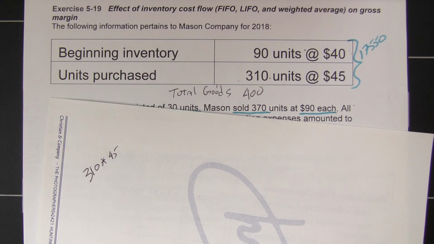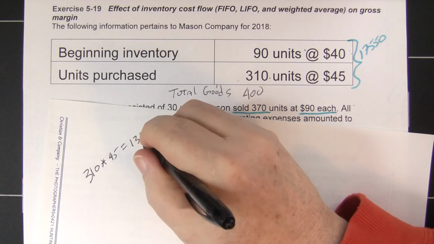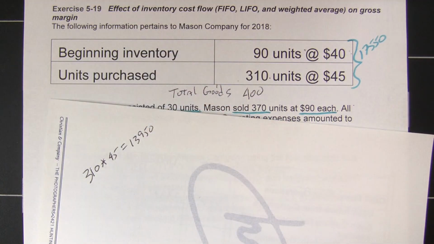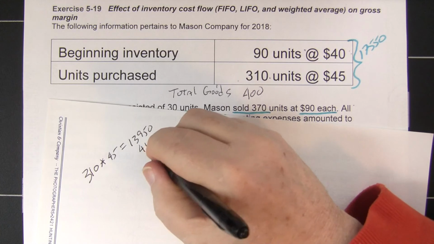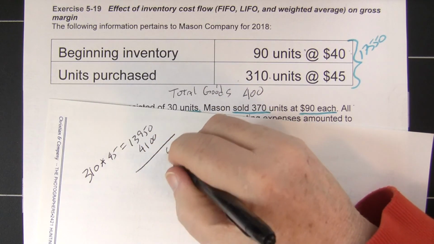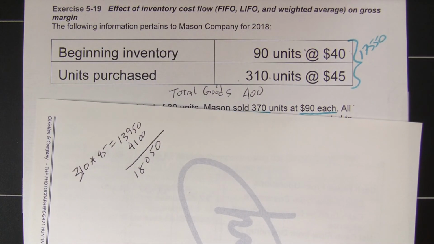I'm looking through my notes here to come up with that number. That's $13,950. And we spent $4,100 for salaries. So that's what we spent.